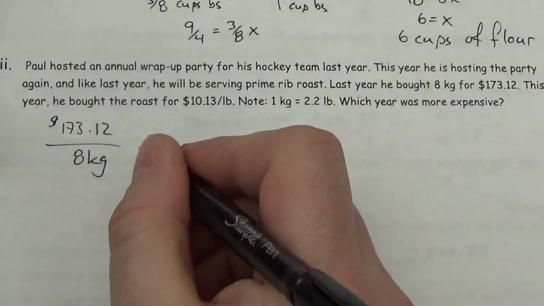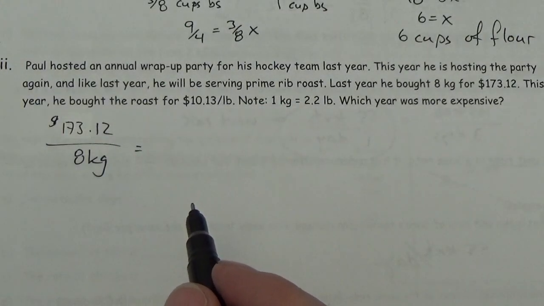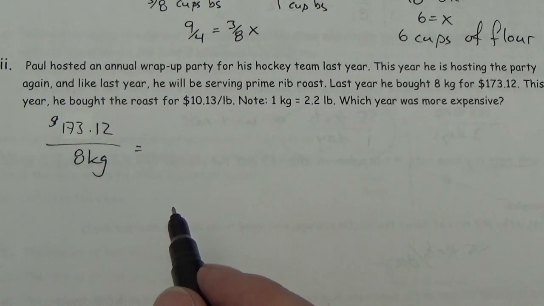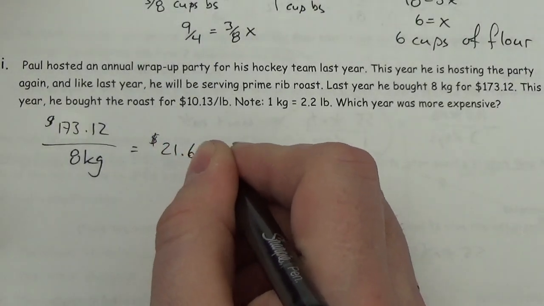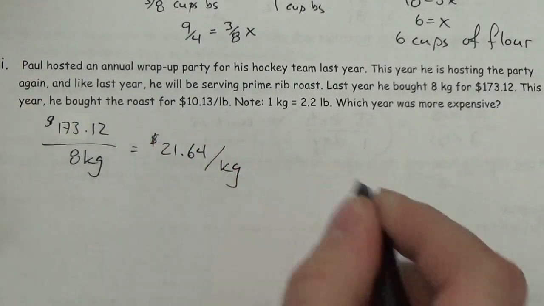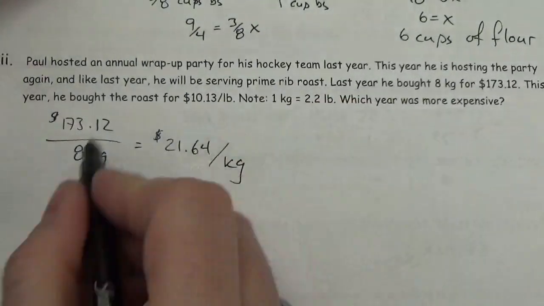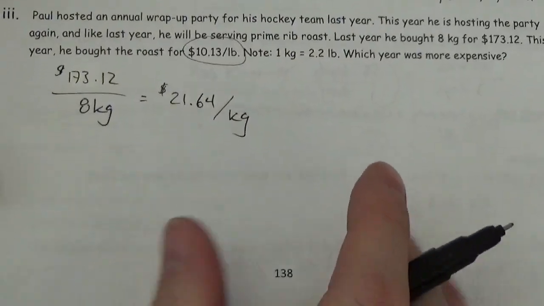So first of all, what I'm going to do is I'm going to divide that $173.12. Do that on my calculator. $173.12. I'm going to divide that by 8. And when I do that, I get $21.64 per 1 kilogram. Okay, so now I've got a unit rate and I've got a unit rate right here. So now what I want to do is I want to compare them.